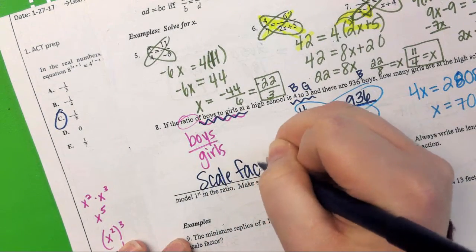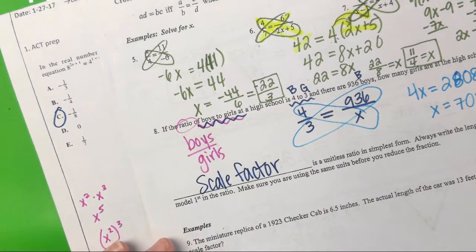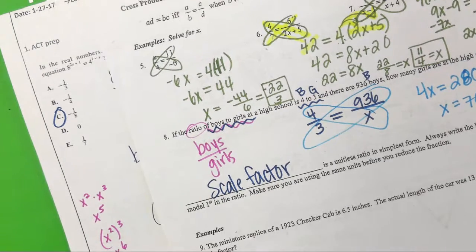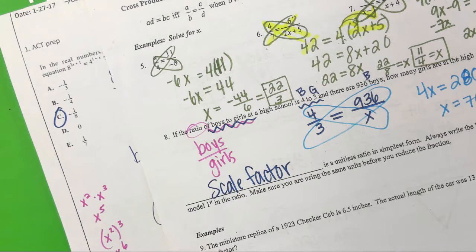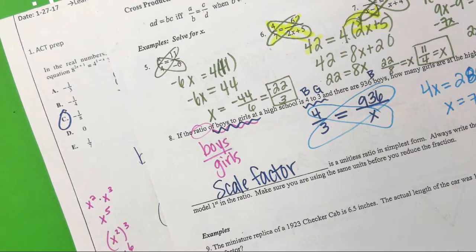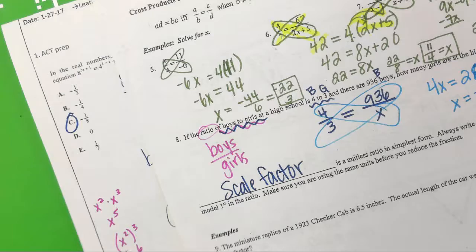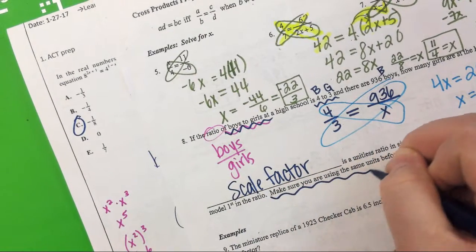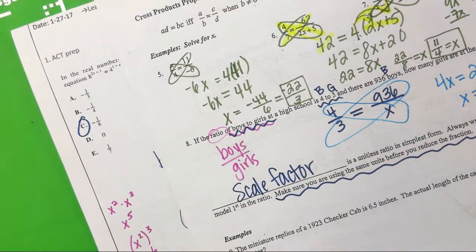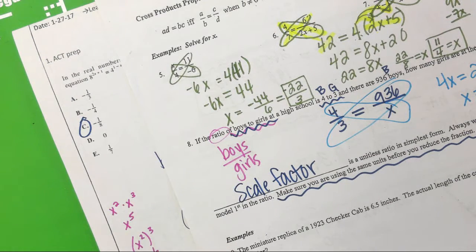Because I get that I don't have the real Eiffel Tower, but the dimensions of my Eiffel Tower match the dimensions of the real Eiffel Tower, or at least I assume. Okay, so a scale factor is a ratio, and of course it's in simplest form because it's a fraction. And you always want the length of the model first in the ratio. Make sure you're using the same units before you reduce the fraction. That would probably be the most important keywords. Same units before you reduce. So if you're given inches and feet, you're going to need to make them both inches or make them both feet before you do any math.